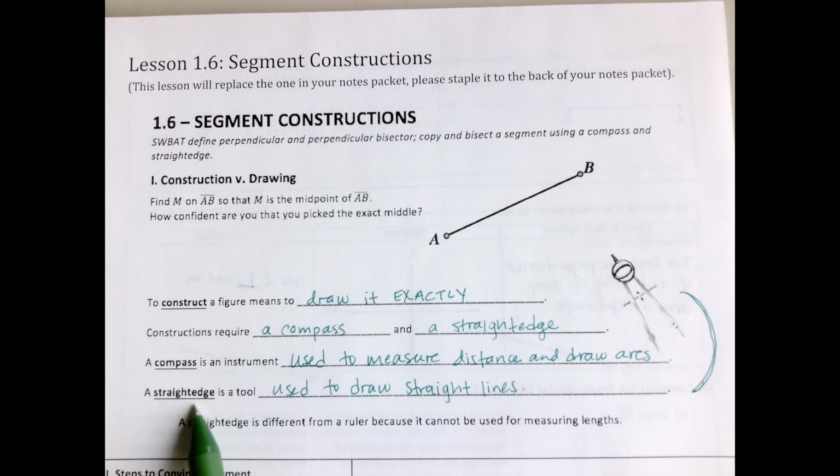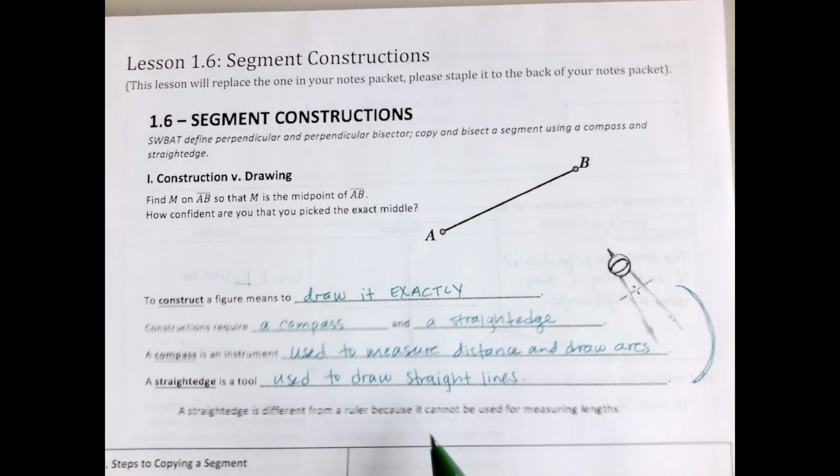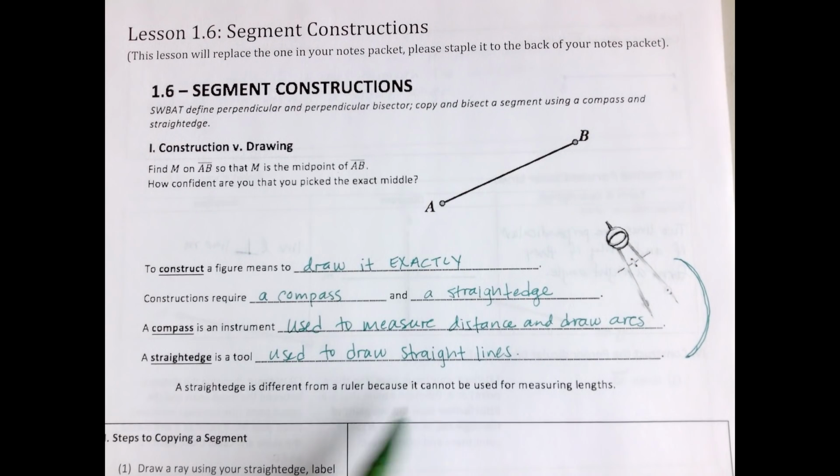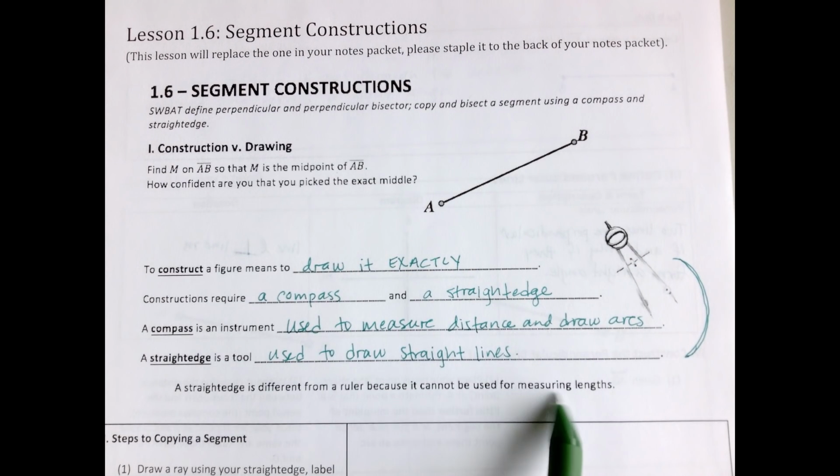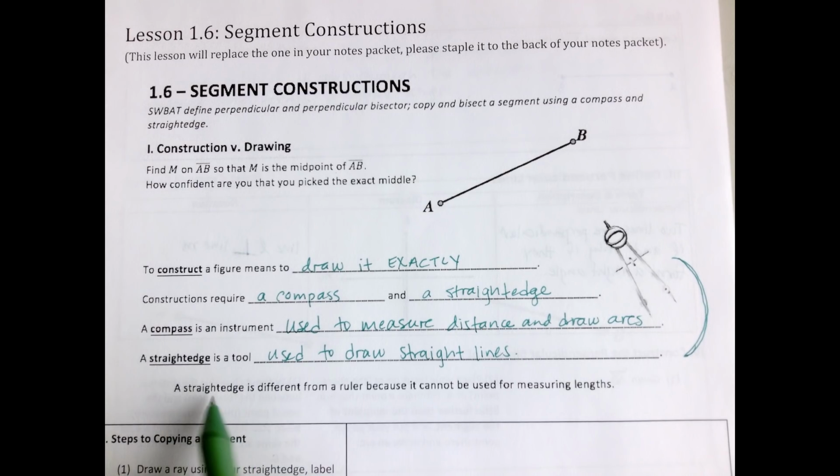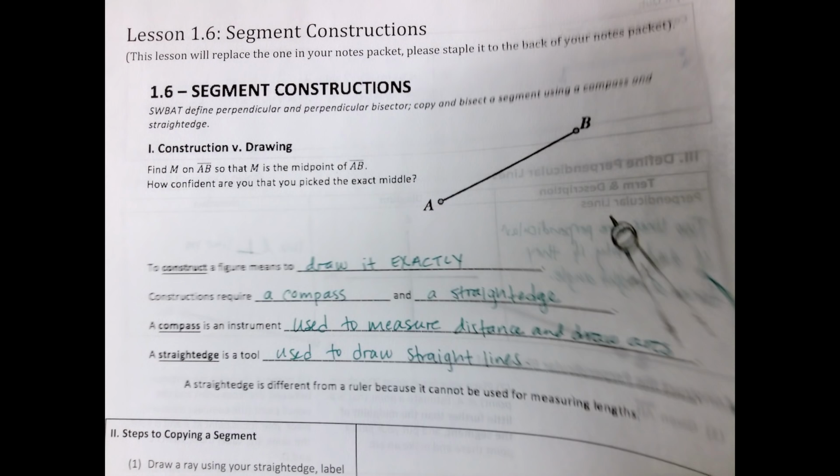A straight edge is a tool used to draw straight lines, but you knew that already. All right, a straight edge is different from a ruler because it cannot be used for measuring lengths. Again, you can use a ruler as a straight edge, but when straight edge is referred to here, you're using it to make your line straight and nothing more than that. Okay, let's get to the actual construction.